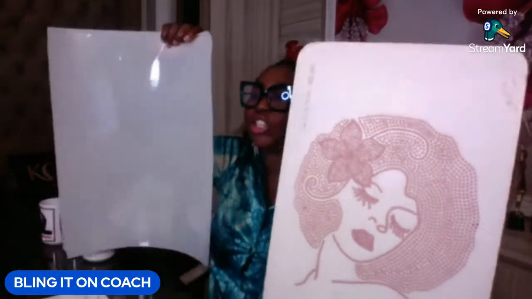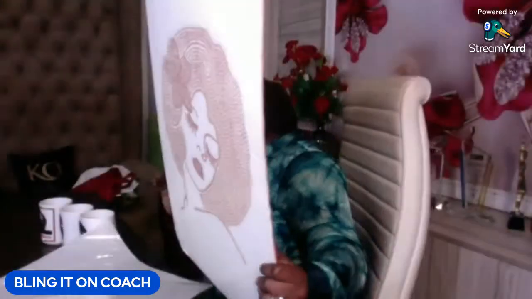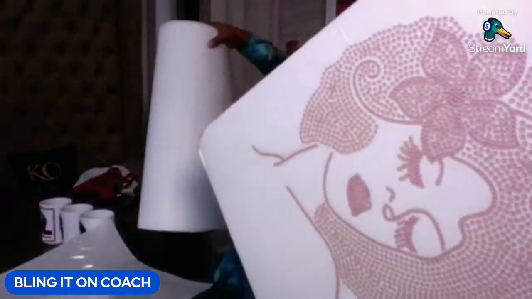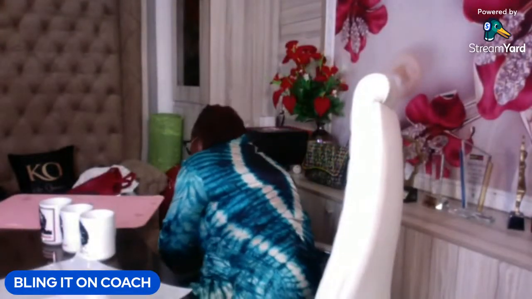Type in the comment section transfer sheet. This is what we call a transfer sheet, and this is what it looks like before we cut it. It comes in 100 yards, and the 100 yards is I think 20 or 22,000, but 100 yards is actually quite big, and I cut out what I need from it.